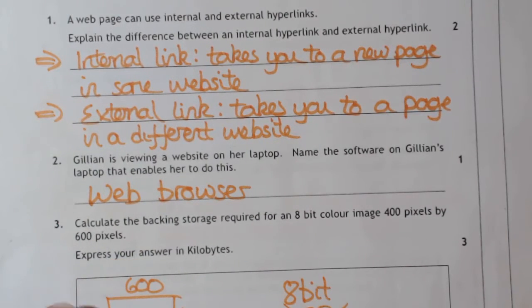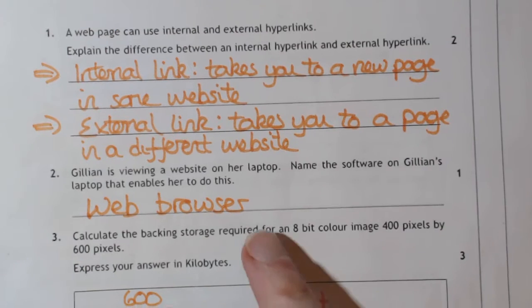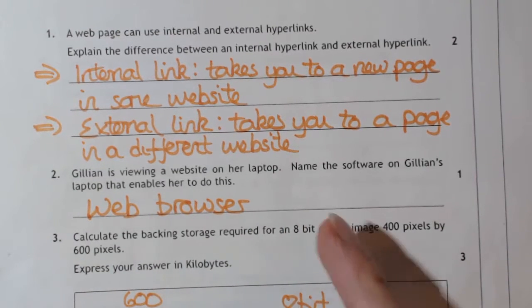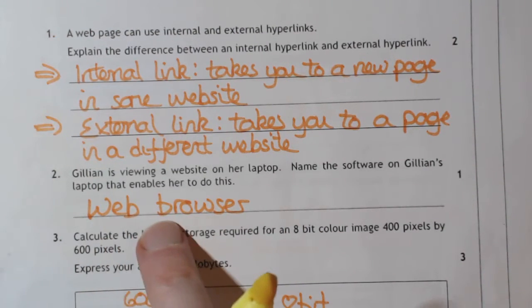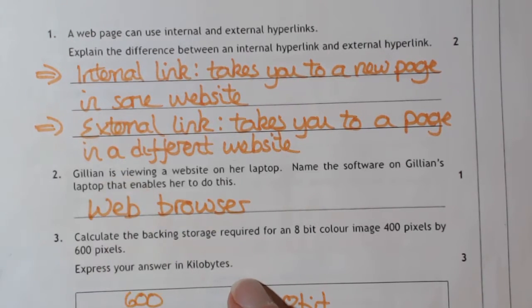To view a website, you'll use a web browser. Okay, so don't use things like Internet Explorer. They're examples of a web browser, but you'd want to say either web browser or browser.